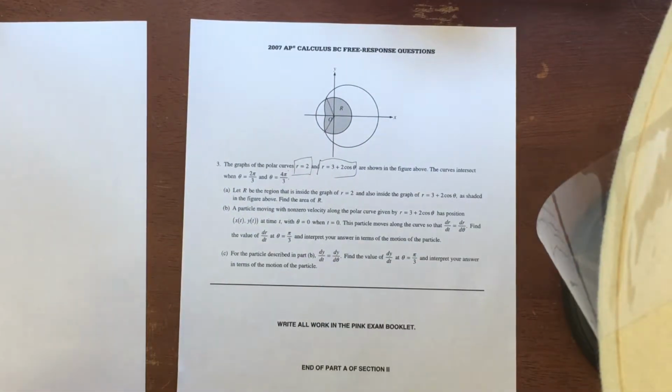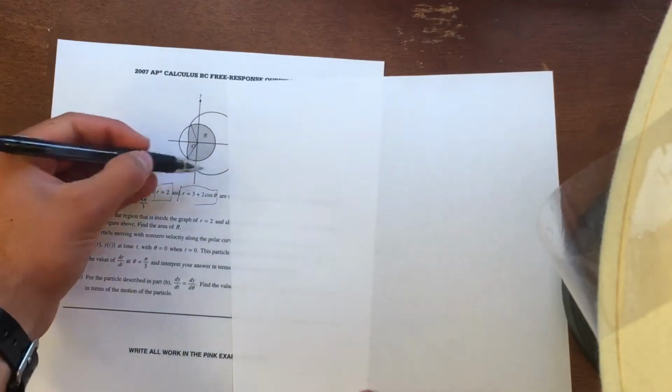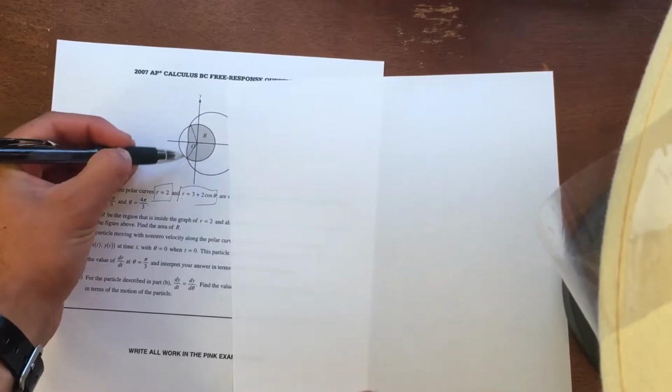So when we want to plug in our area equation, we want to break this up into a 2/3 circle and a polar area.